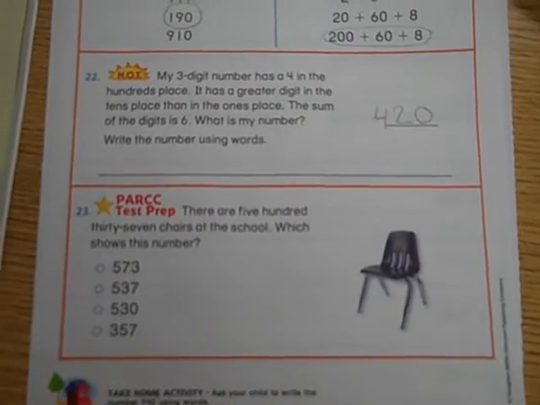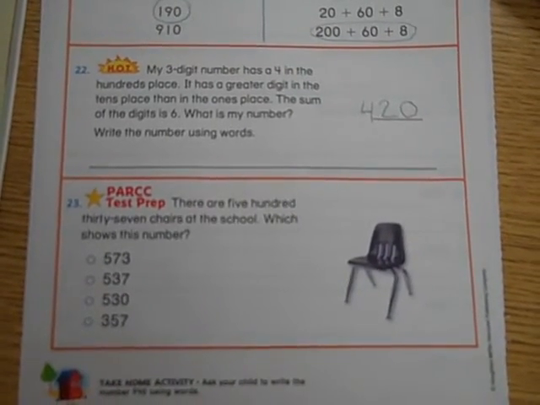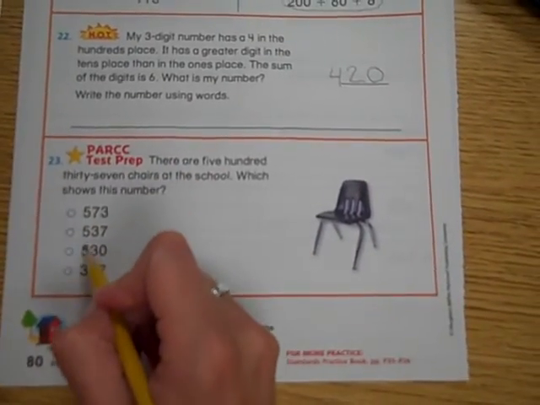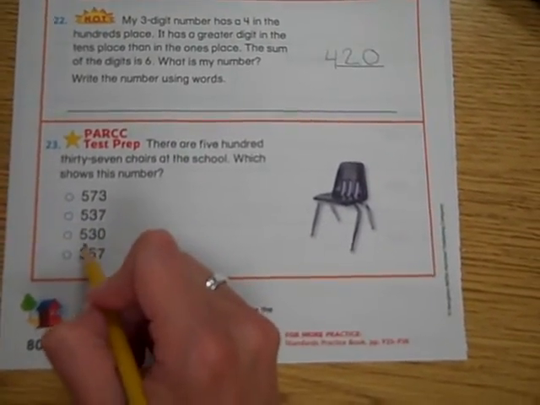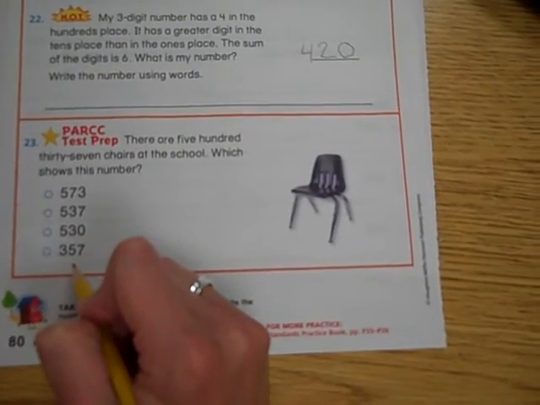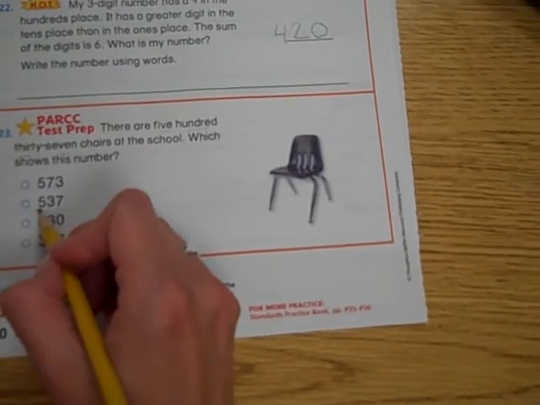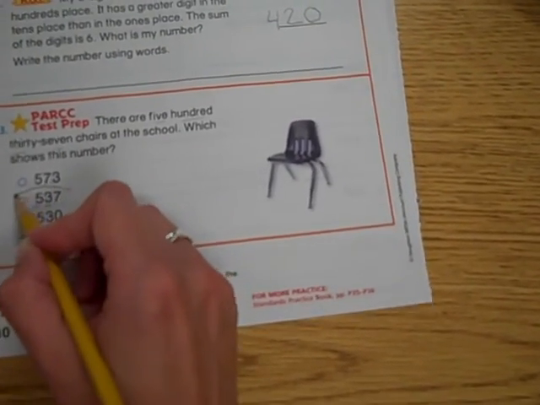Finally, there are 537 chairs at the school, which shows the number 573, 537, 530, or 357. 537. Here's your answer.